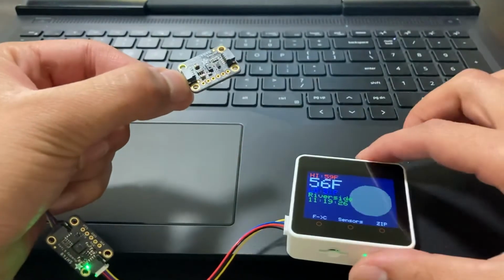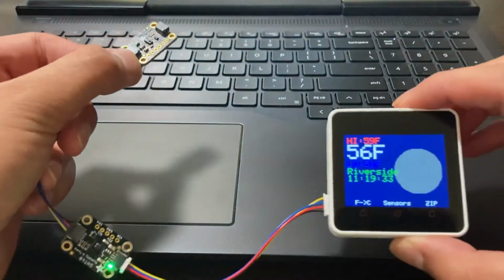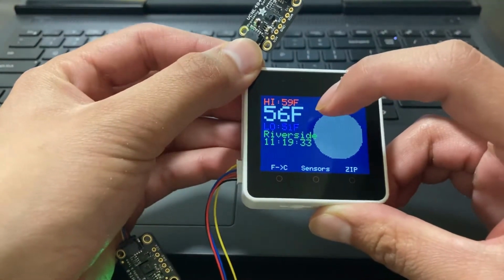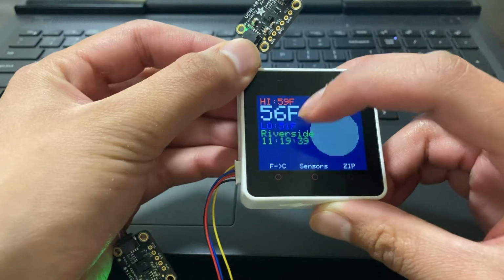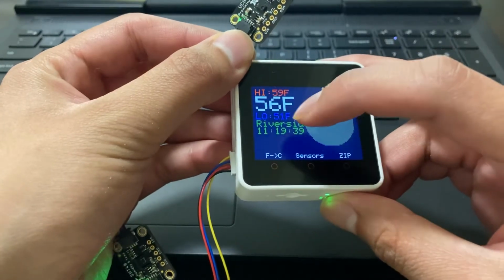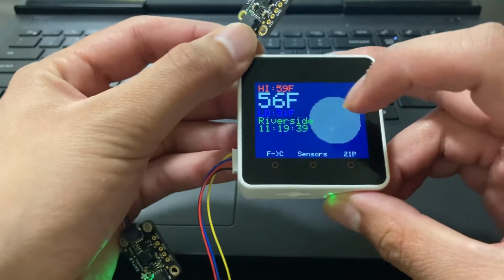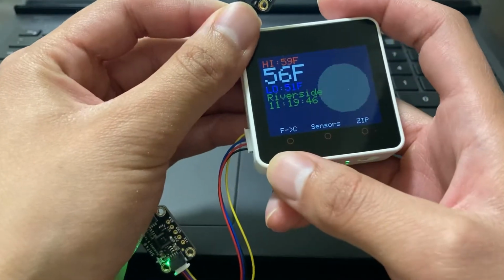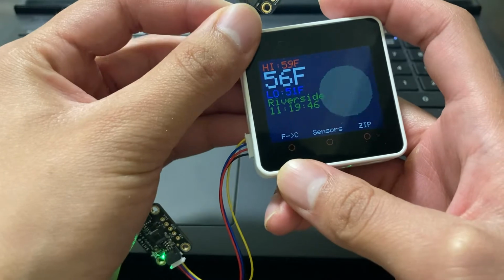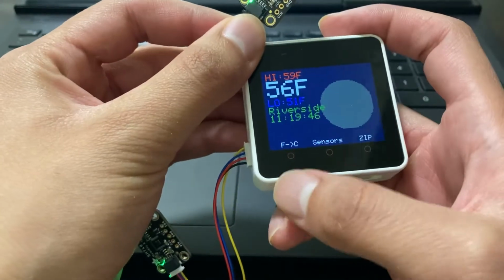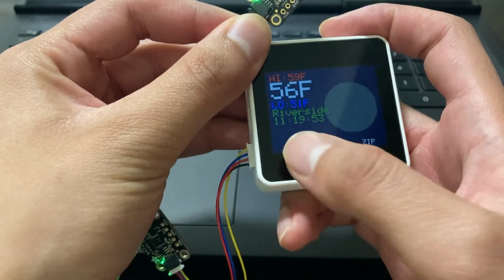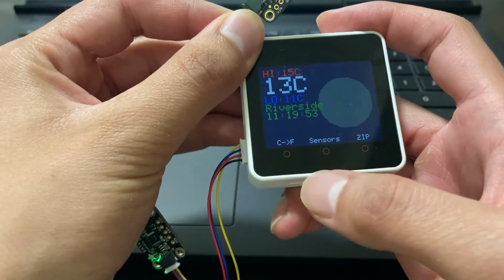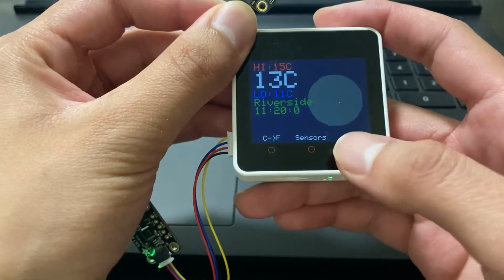Okay, so now to go over the UI, you can see we have the Fahrenheit, the low temperature, the high temperature, and the city we're currently in, along with the time after every time it refreshes. Here we can see the F to C, which means Fahrenheit to Celsius. Right now we're currently in Fahrenheit, and once we click the button, it will transition over to Celsius. Over here, we also have the zip code.